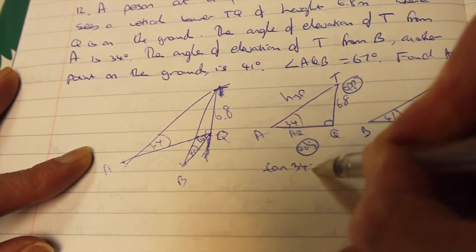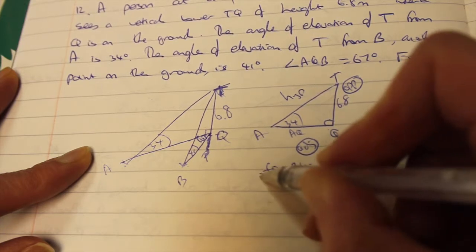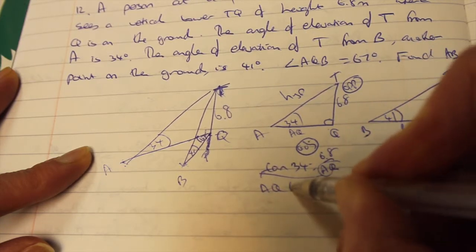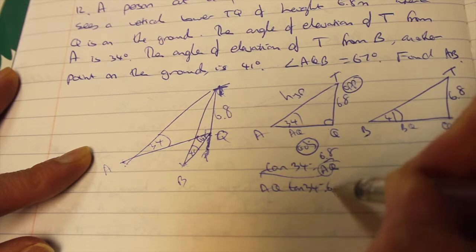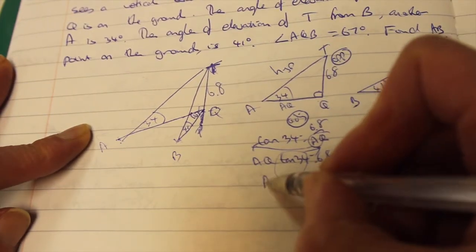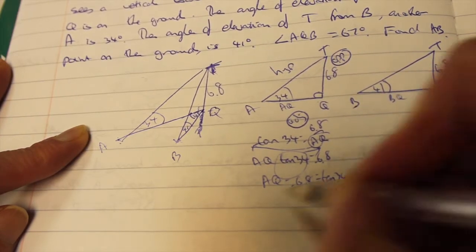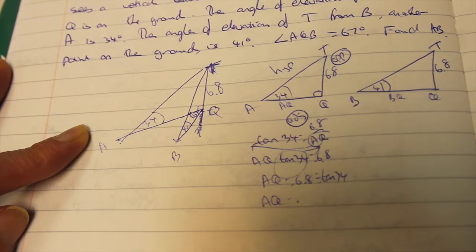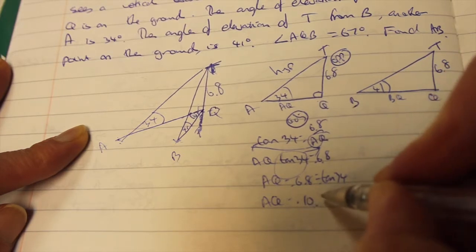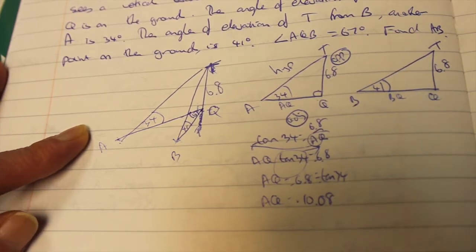Tan 34 is opposite over adjacent. Bring that across and multiply. AQ is tan 34, 6.8. Bring that across and divide. AQ is 6.8 divided by tan 34. So 6.8 divided by tan 34 gives me 10.1. I'll put in 10.08 because I'm going to be using this in a later calculation just to keep my work accurate.